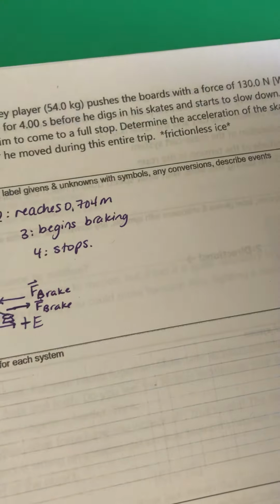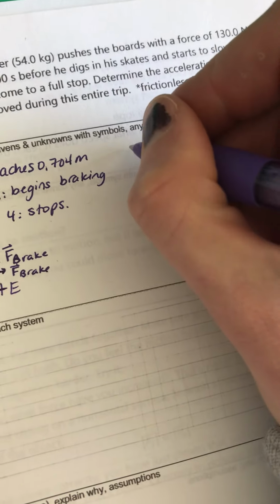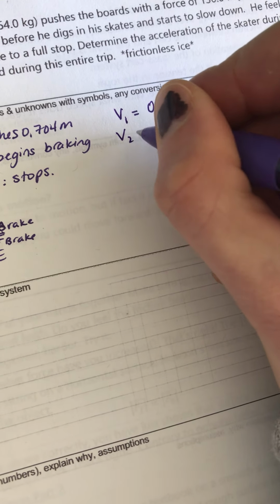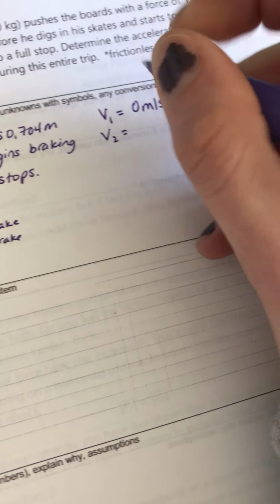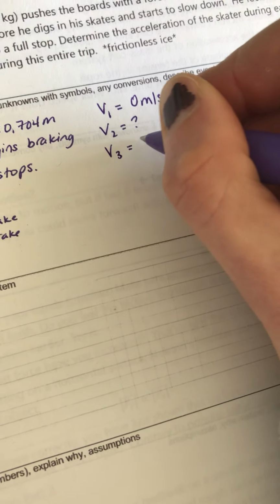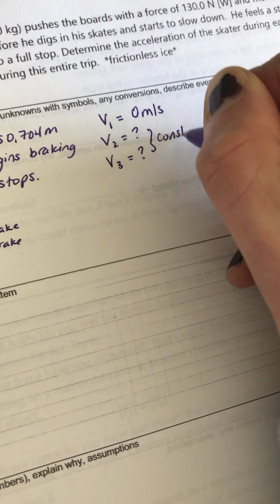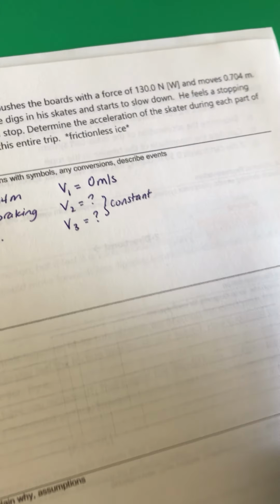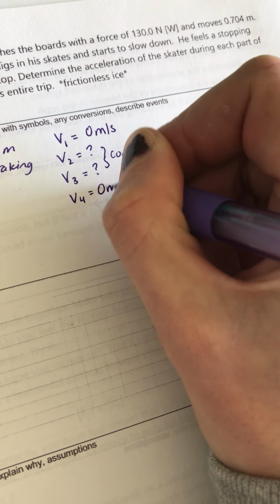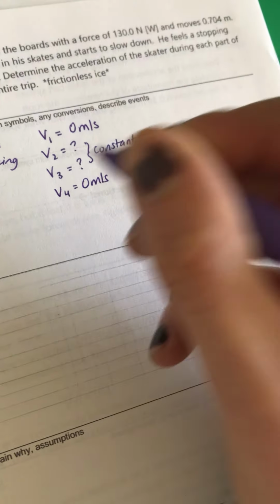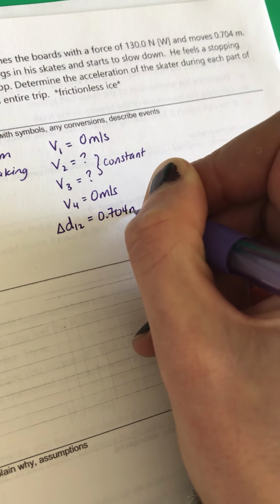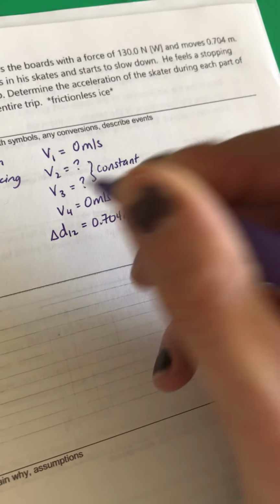So we just need to write out our given here. So what we know from the question is at event 1, we start from rest. We don't know what speed it reaches at event 2, but we do know that from event 2 to event 3, we have constant speed. And then we have V4, which is 0, comes to a stop. We have been given the displacement between events 1 and 2. So that's going to help with part of the question we're asked for.